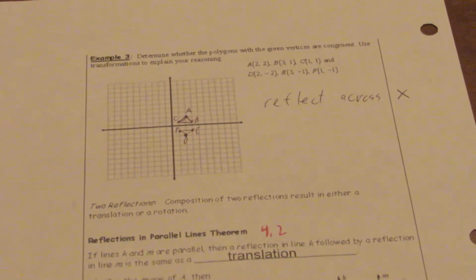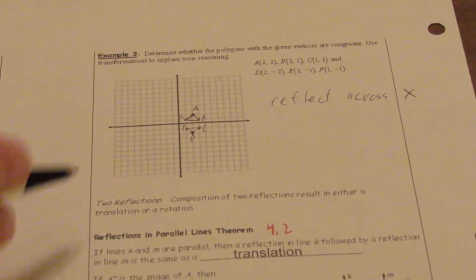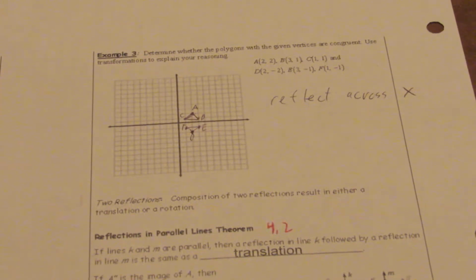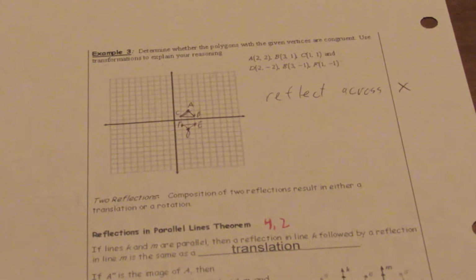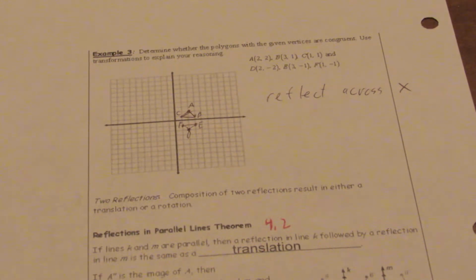Then we have another definition here, two reflections. The composition of two reflections results in either a translation or a rotation. So I reflect across two lines. It either is a translation or I can figure it out to be a rotation, one of the two. So we're going to look at both instances.